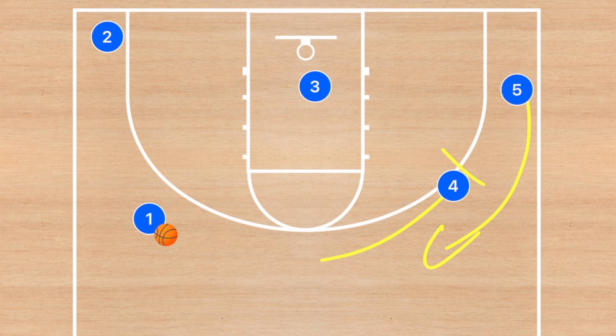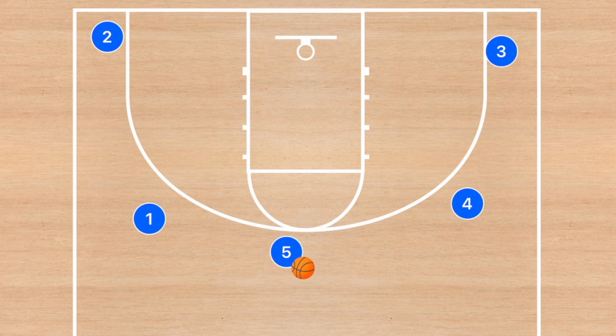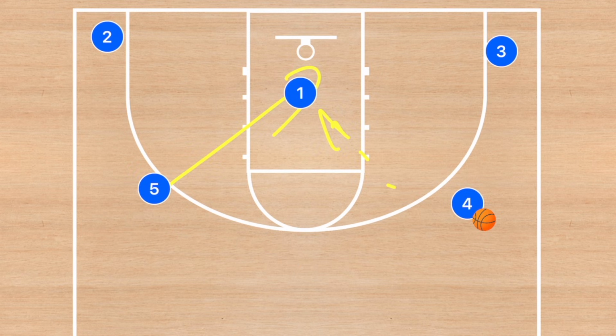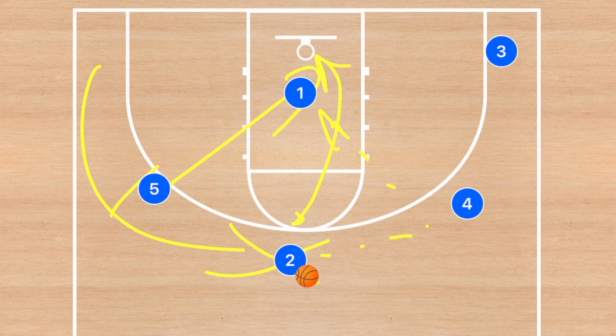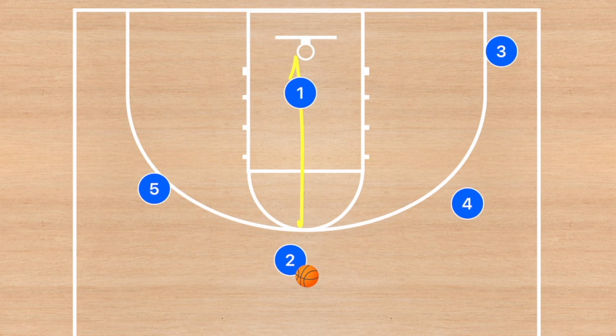Player 5 uses that screen. Player 3 pops out. Now player 5 gets that pass. Player 4 gets that pass. Player 1 cuts. Again, looking here. Player 5 sets the screen away. Player 2 gets it. Again, pass up to player 2. Again, we're never going to yell at a player for not taking a wide open 3 because that's what this does. It gets you a lot of wide open 3s, but it gives you a lot of options.